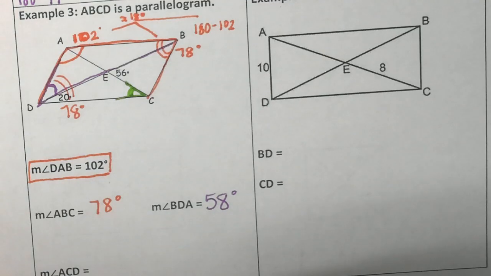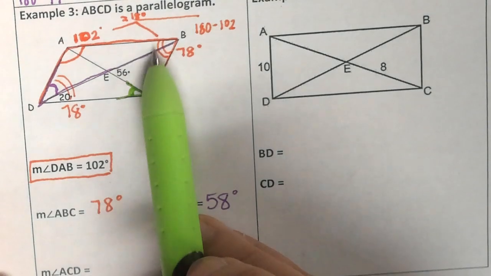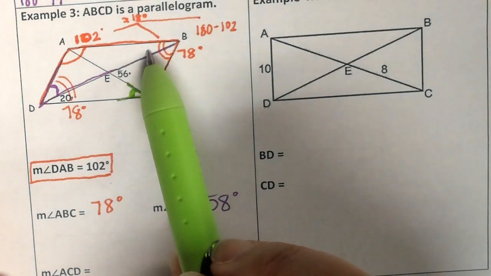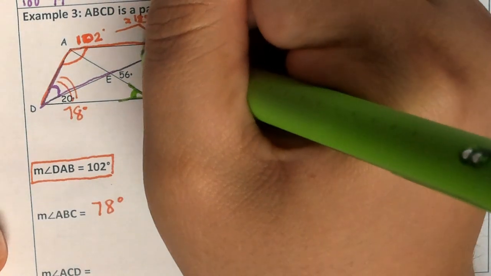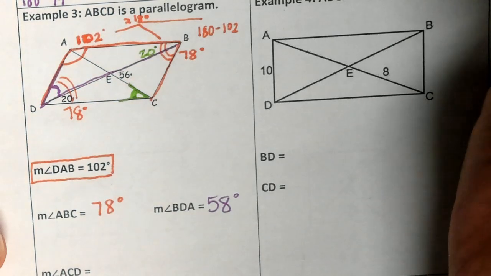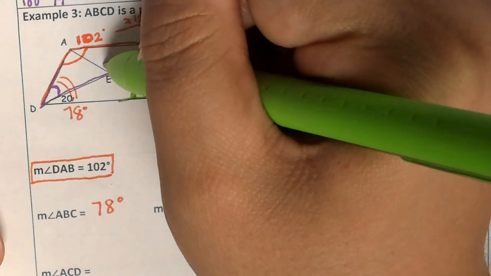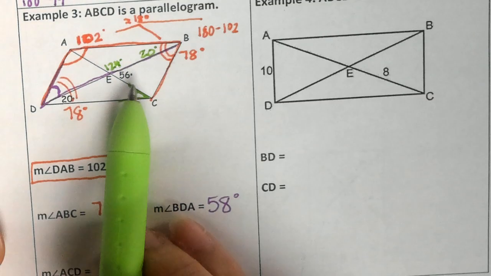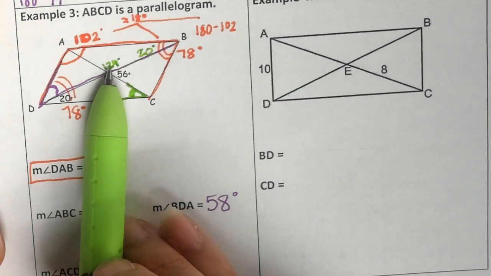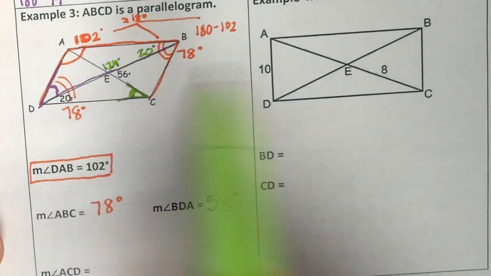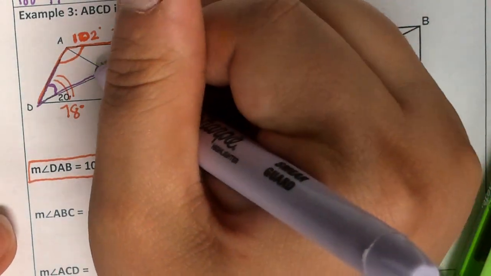Because the 102, like CBA. DBA right there is 20, and then the other one's 124. How'd you get 124? Because 180 minus 56 is 124. So those are a linear pair, so you subtracted from 180 and got 124. Okay. Add this together. So do y'all agree that there is a triangle right here?